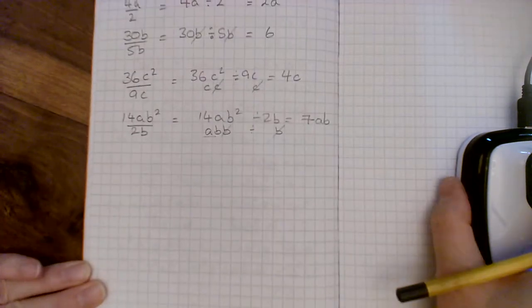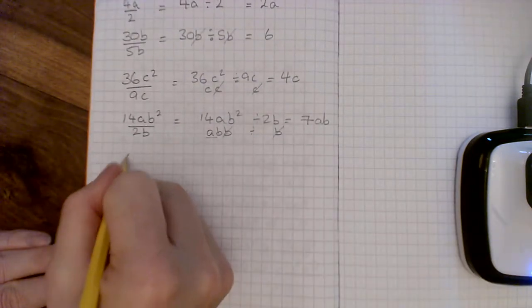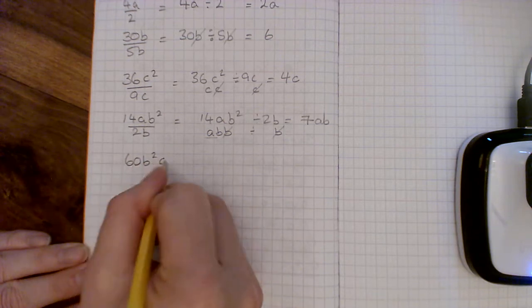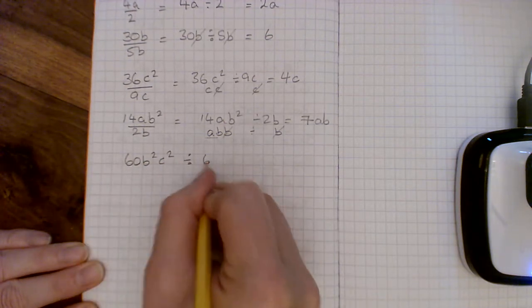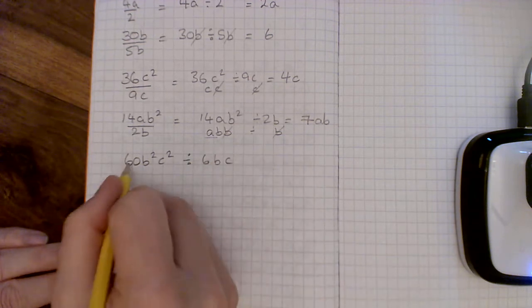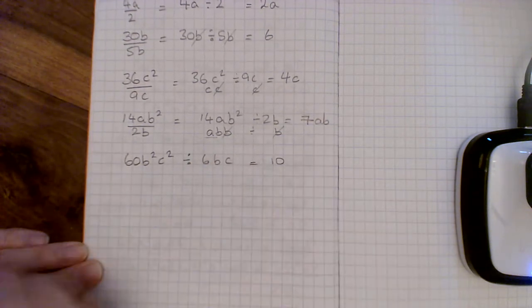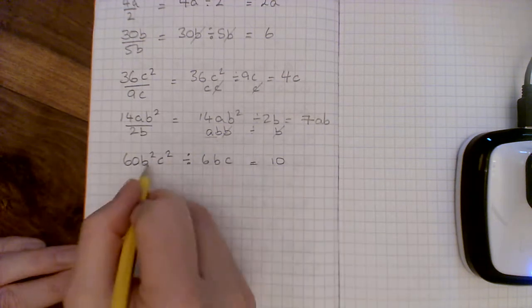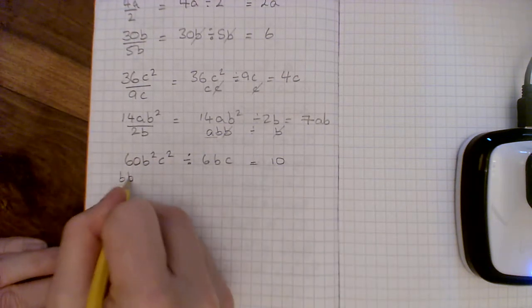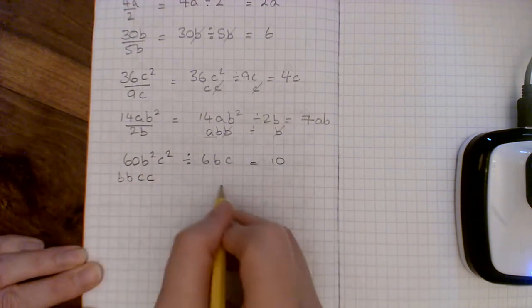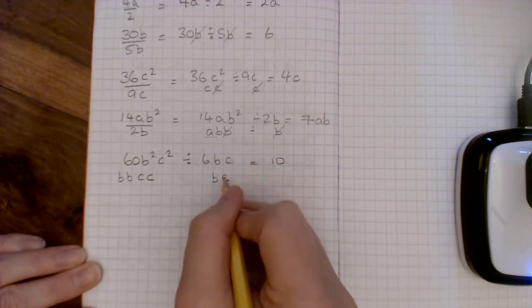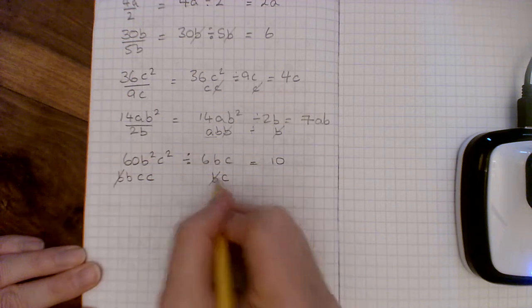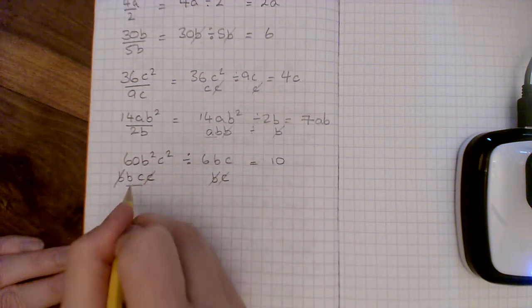The next one I've got is 60b squared c squared divided by, this is right, divided by 6bc. Okay, so 60 divided by 6 is 10. So I'll start off with the numbers. Then go with the letters. So b squared c squared is b, b, c, c. That's b squared c squared. And then I've got a b and a c over here. So what am I doing? I'm cancelling the b, cancel the b, cancel the c, cancel the c. I'm left with a bc on this side.